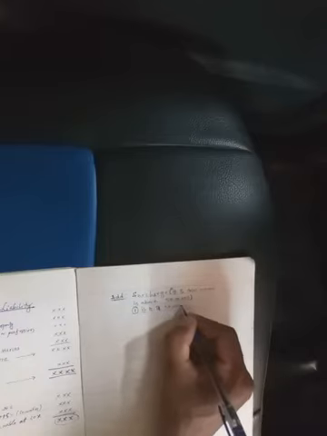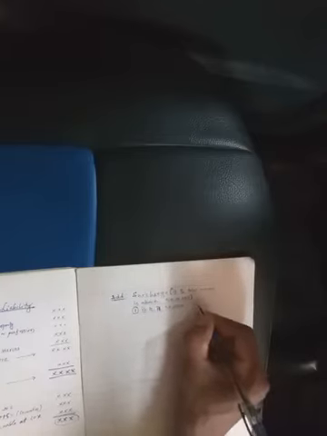Number one, if the total income is above 50 lakh but below 1 crore, then you will have to pay 10% surcharge.